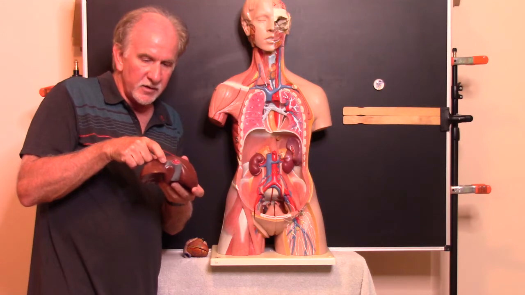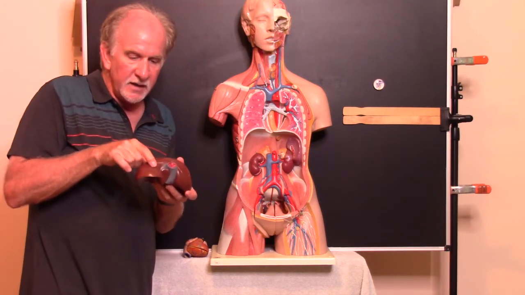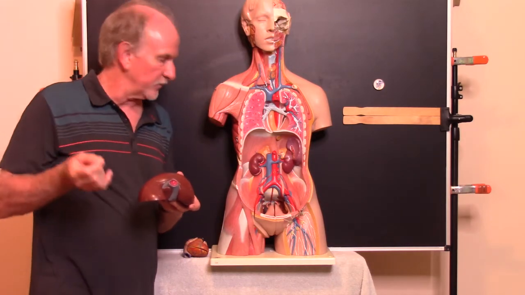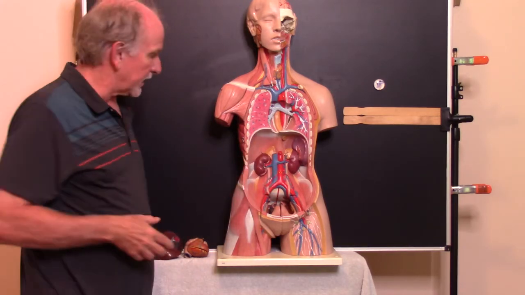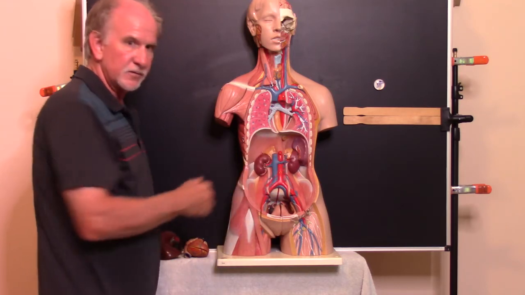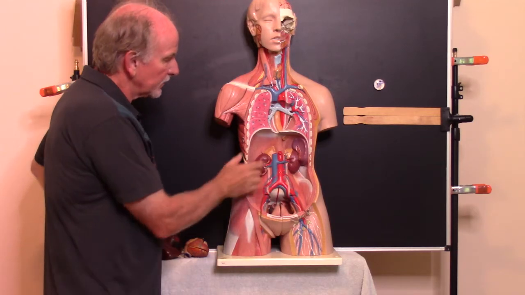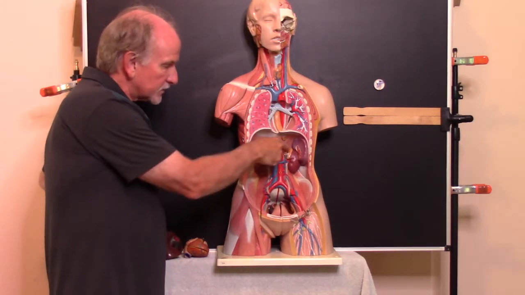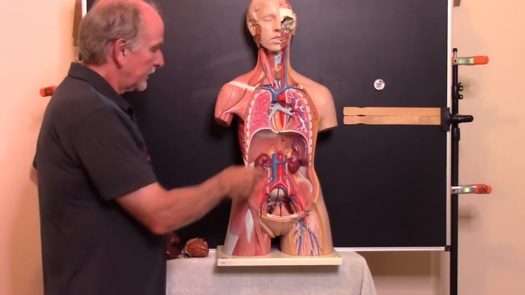There's another vein coming into the inferior vena cava from the liver, and that would be the hepatic vein. Hepatic means liver. We've got the inferior vena cava, and coming off it and running next to the renal arteries would be the renal veins to the kidneys. Over here you can see a suprarenal vein going to this orange colored adrenal gland.